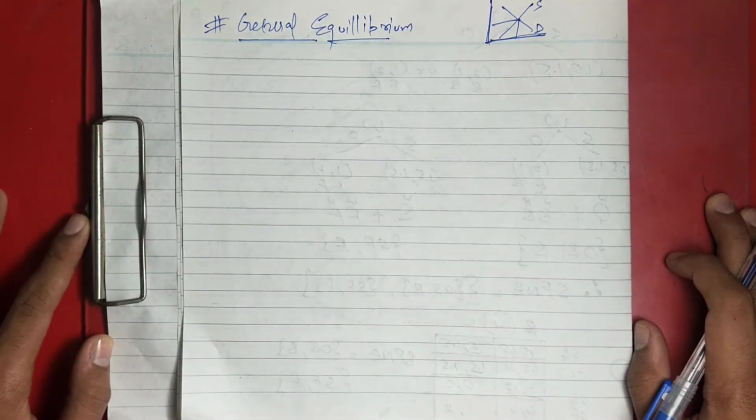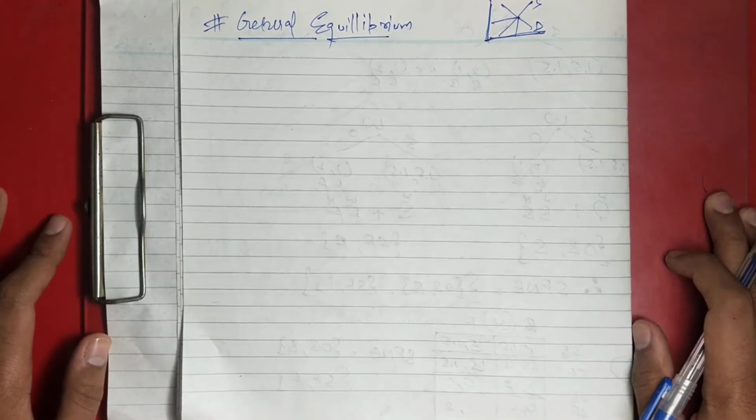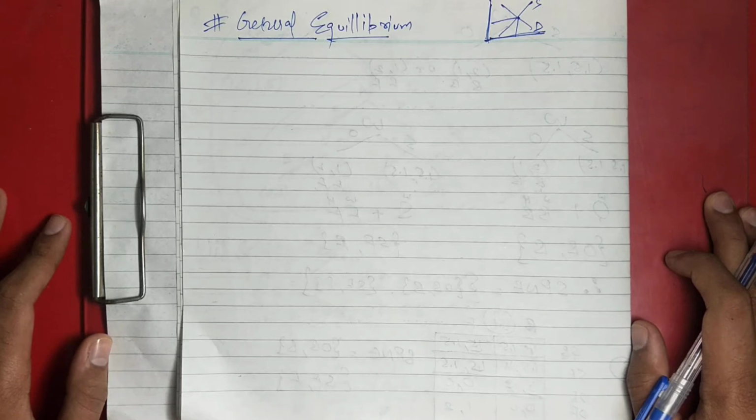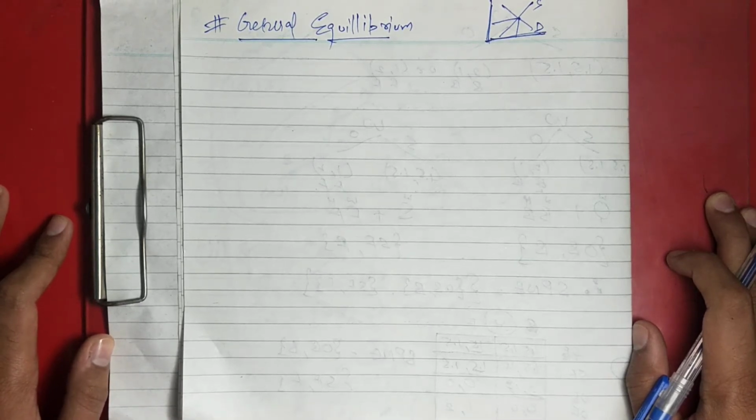In the previous lecture we finished off our game theory. So in this lecture we are going to start a new unit, that is unit 1 according to your syllabus, that is general equilibrium. Okay, and market failure is also there, but we will go to market failure later. So we are starting with general equilibrium now.